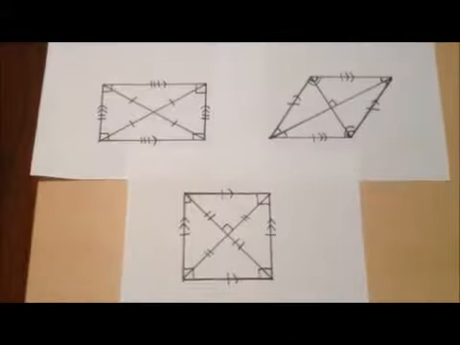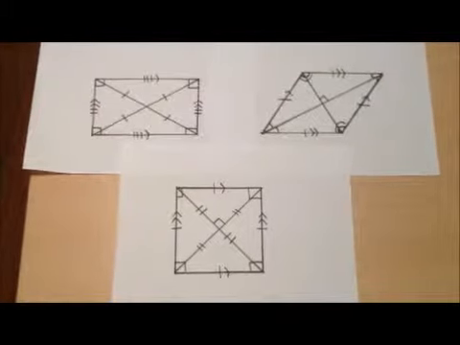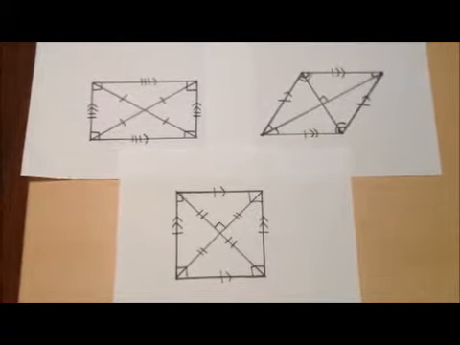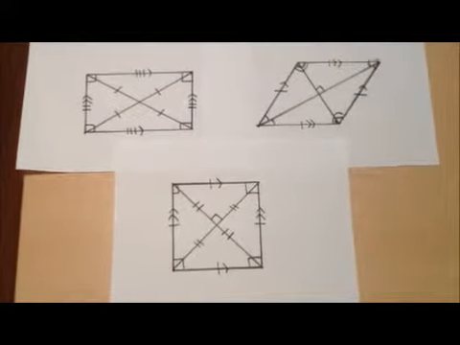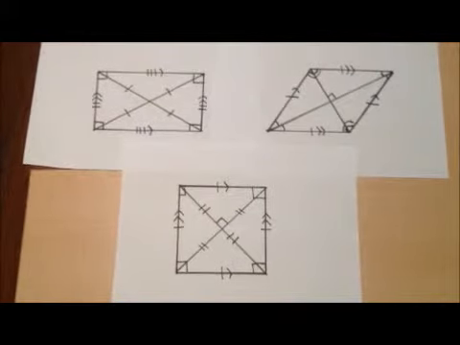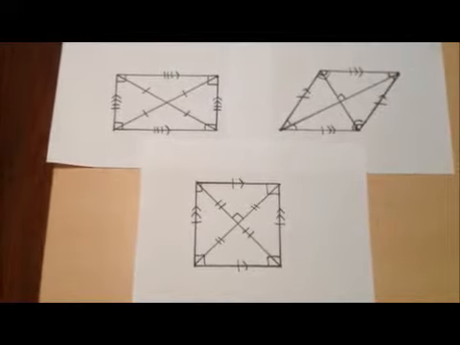This lesson may have been hard, so here are some quick reminders to help you remember these properties better. In a rectangle, there are four right angles and the diagonals are congruent. In a rhombus, there are four congruent sides. The diagonals are perpendicular and the diagonals are angle bisectors.